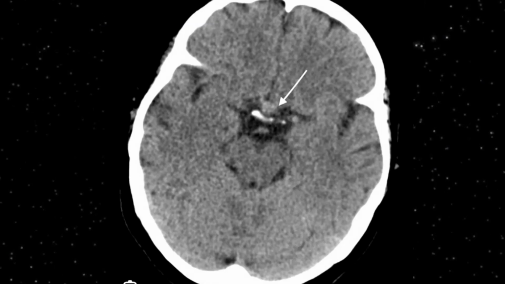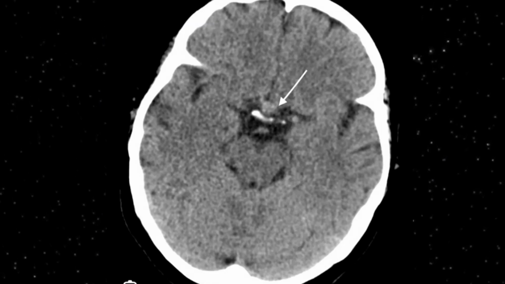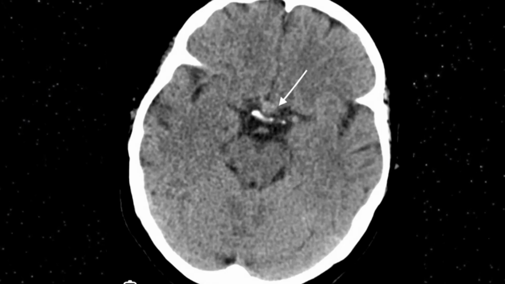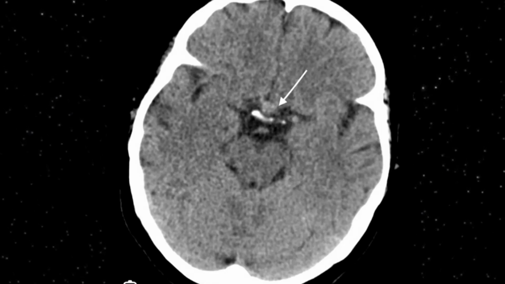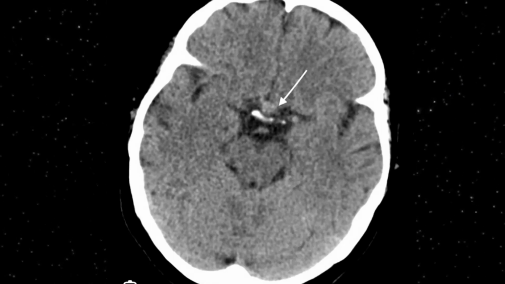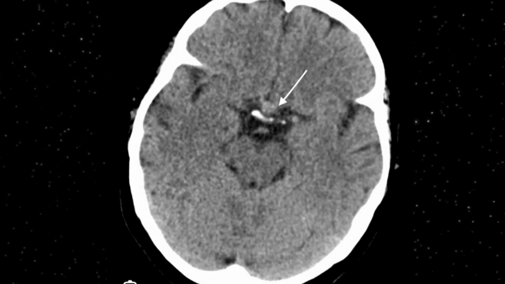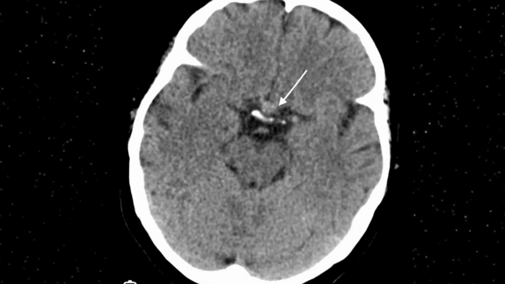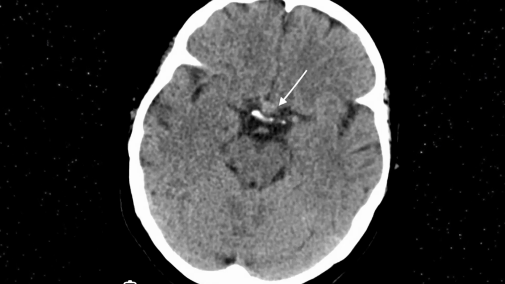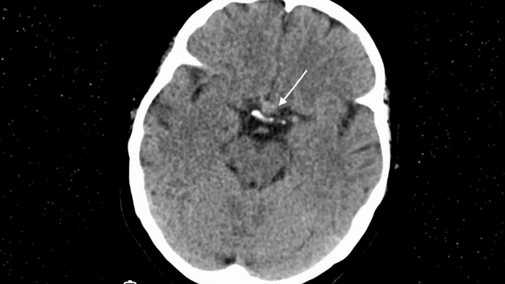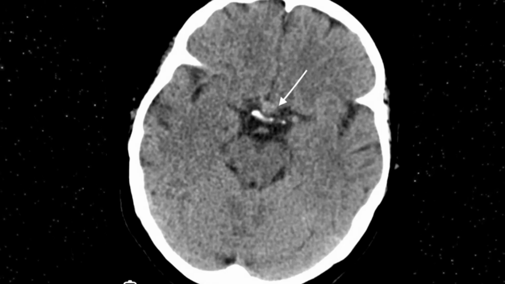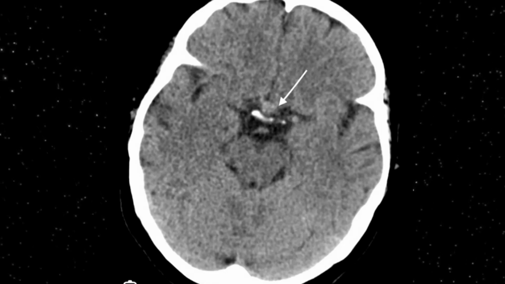So here you can see this is a pituitary apoplexy because there is acute hemorrhage within the pituitary gland. You can see that this white hemorrhage can be seen quite clearly. So this is how the pituitary apoplexy will look, and it will cause compression of the optic chiasma. So this is the CT axial non-contrast image, which is depicting the hemorrhage within the pituitary fossa.